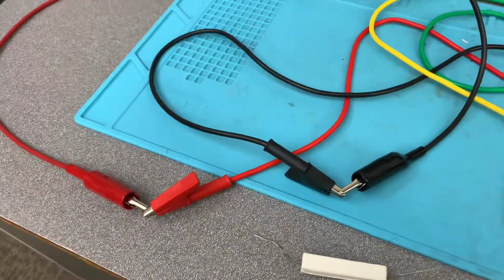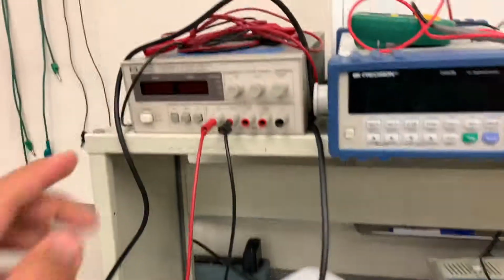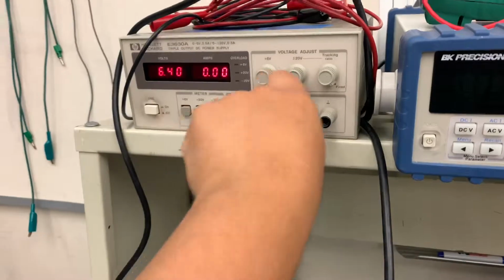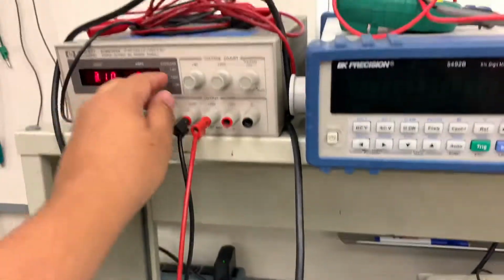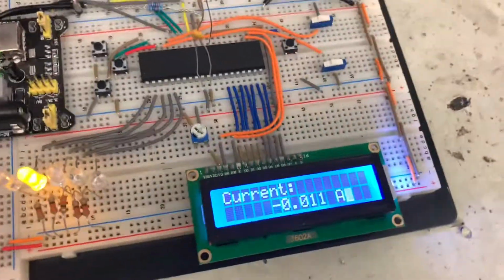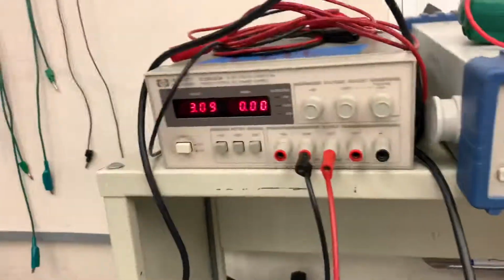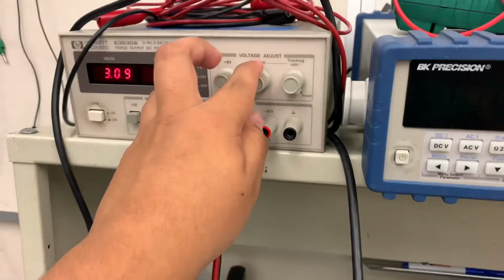Now I have the multimeter connected directly to the power supply. So if I put this on the 20-volt rail, I can see that the multimeter, if I put it to voltage, it's reading 3.072. So if I increase this to say 18 volts, this is reading 18.861.